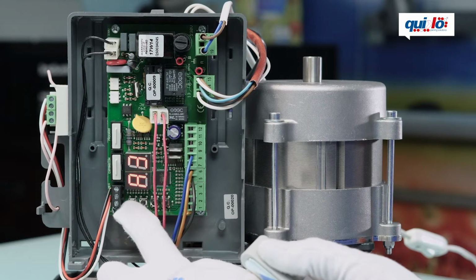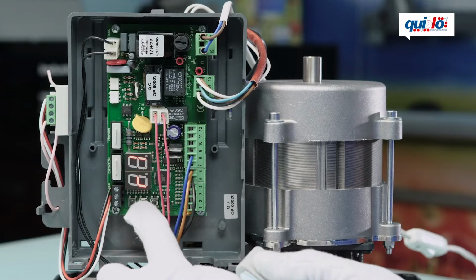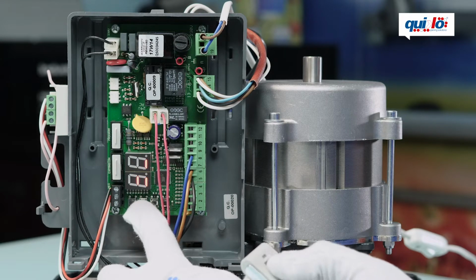What we have to do by means of A and B buttons of the control board is to go on R1 parameter. R1 is the parameter of the standard opening. So the standard opening can be controlled by remote control.